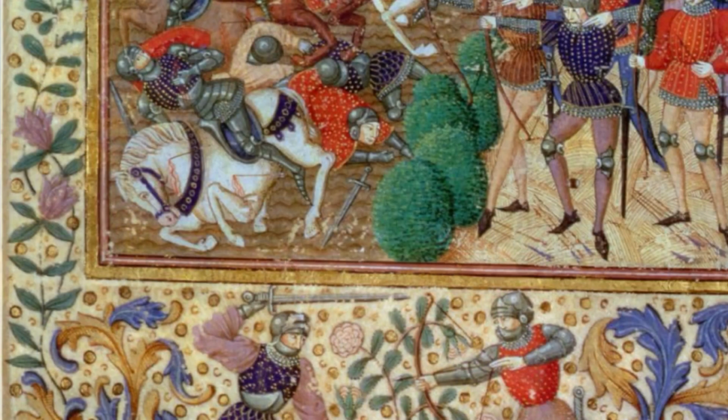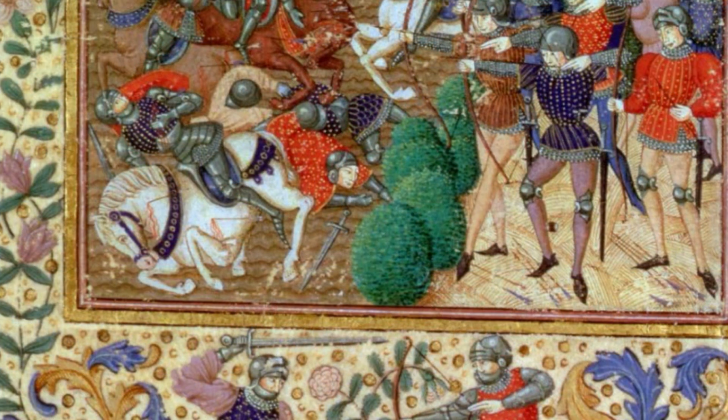In 1415, Henry has one of the most lopsided victories in military history at the Battle of Agincourt, in which the French throw everything they have at the English army, where they outnumber the English army significantly, and are completely trounced.